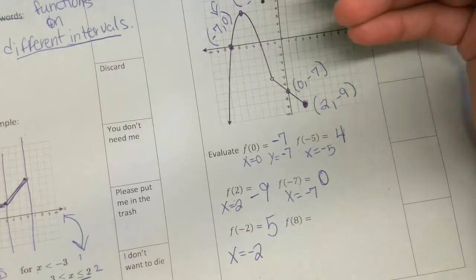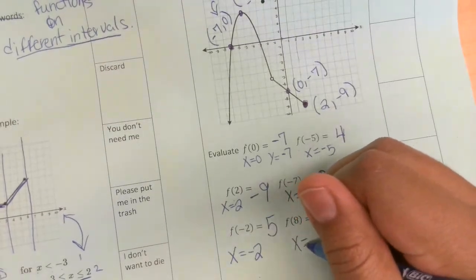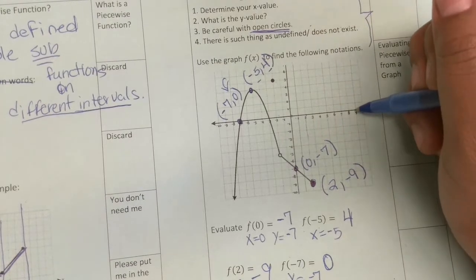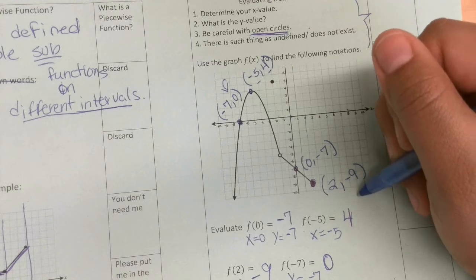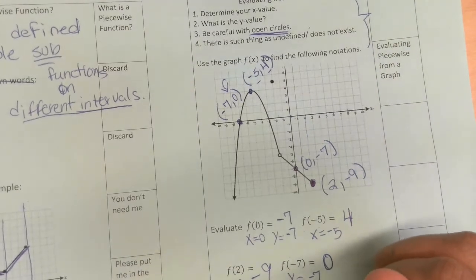So let's do f of 8. F of 8, x equals 8 on this example. So we're going to go to my x-axis where I'm at 8. Notice that the function is nowhere above and nowhere below. So this is what we would call undefined.